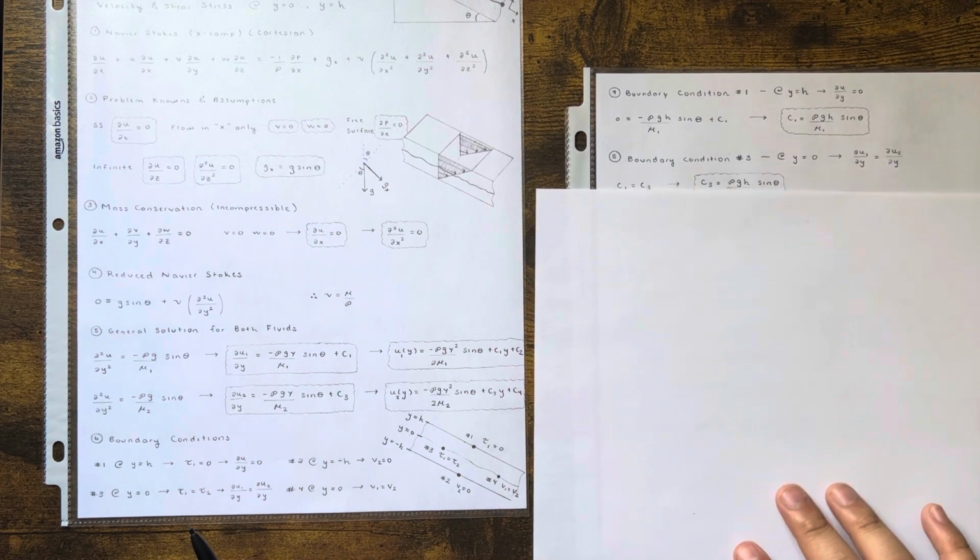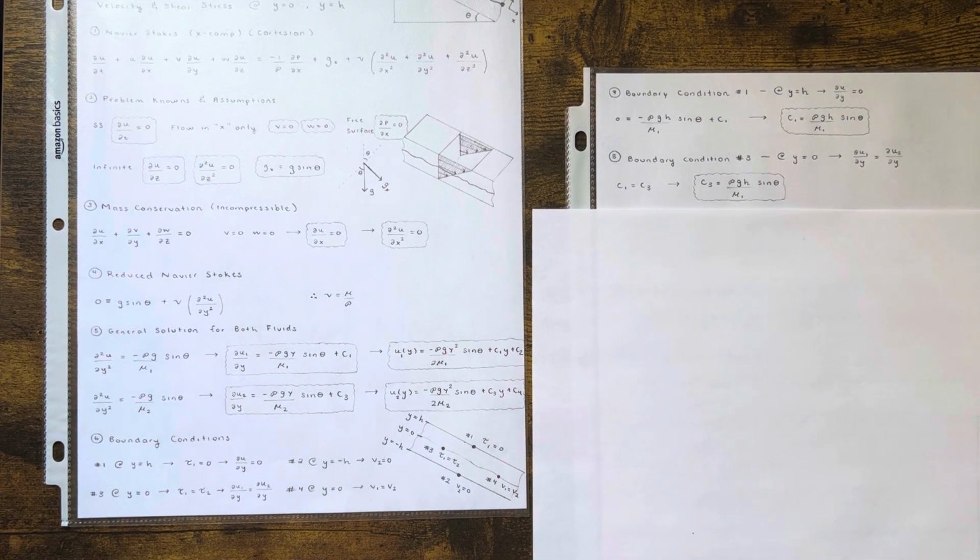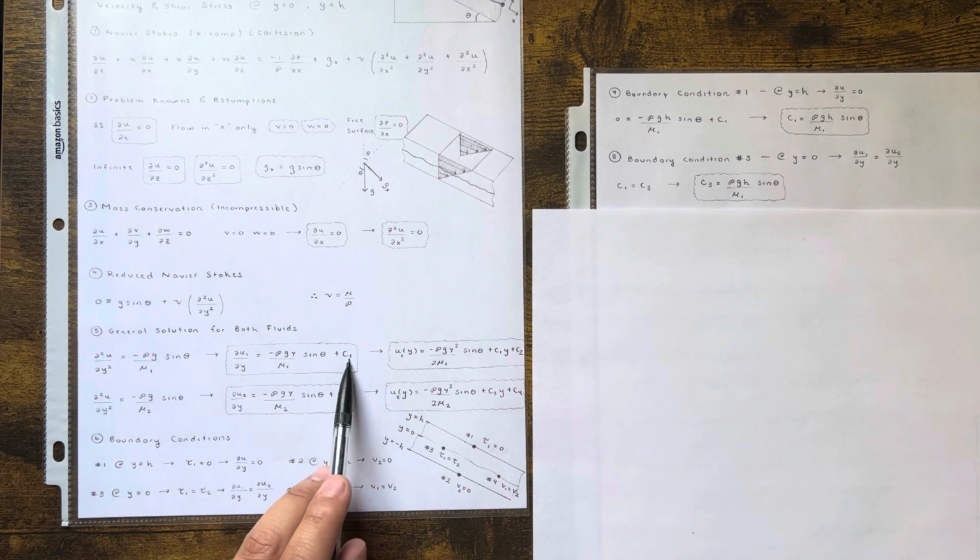Now let's go to the next one. Boundary condition number 3. What does that one say? In this case, I already have C1, so I want to go to this one. If I do this one, I can set these two equations equal to each other. I already found C1, so I already know all this. I know C1, I know this, I can find C3.